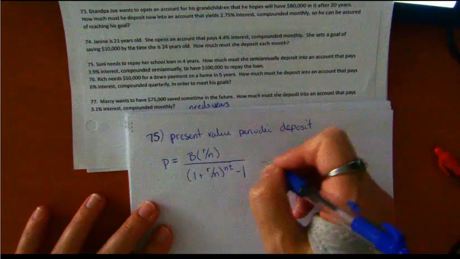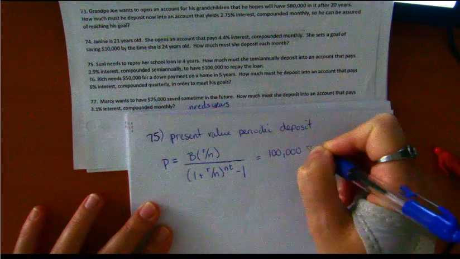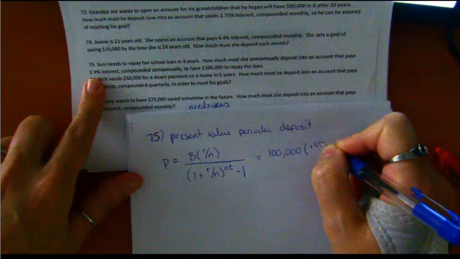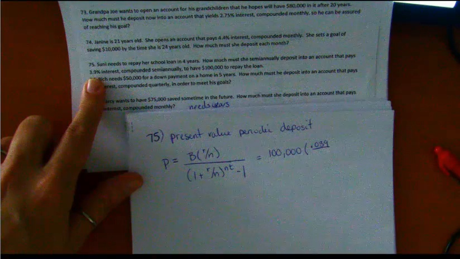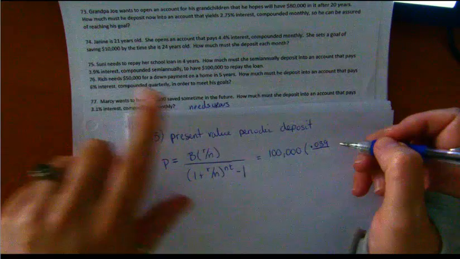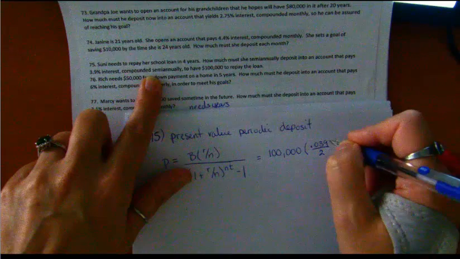My goal is 100,000. My rate is 3.9%, so 0.039. Compounding semi-annually, N is 2. So annually is twice a year.